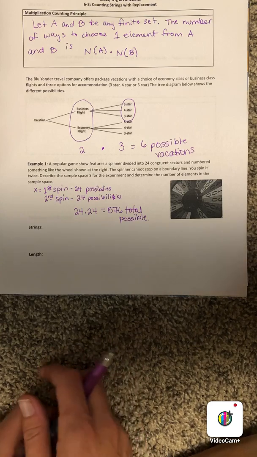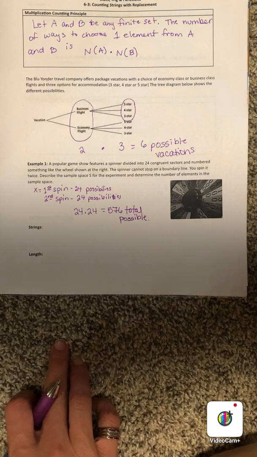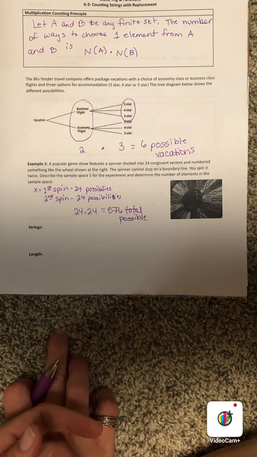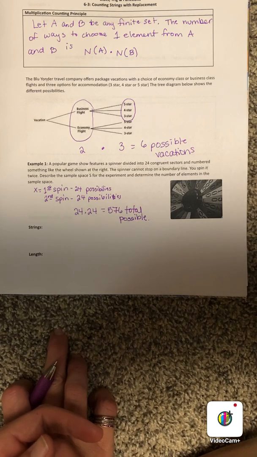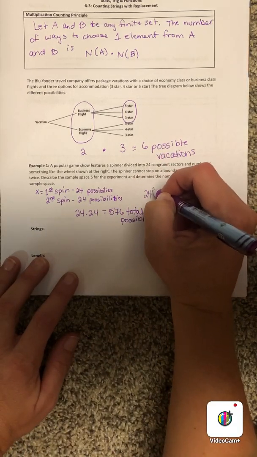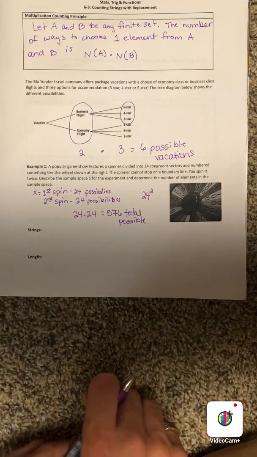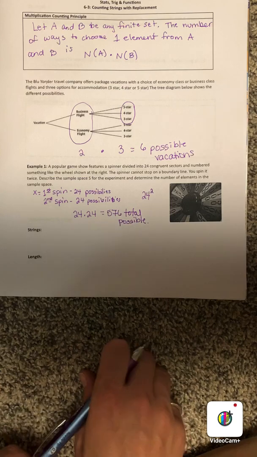So we are not going to write them all out. That would take you all day. So we're just wanting to know how many there are. Another way you can think of it is 24 twice, or 24 squared. We'll do something else like that in a minute.